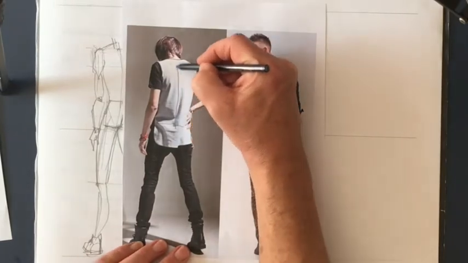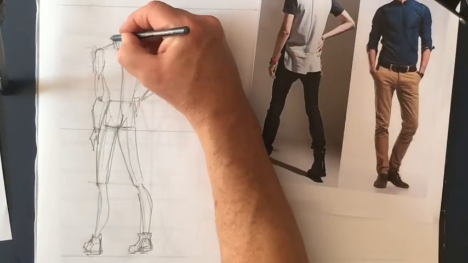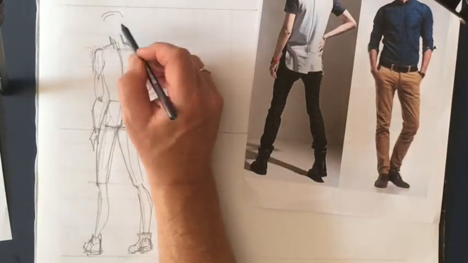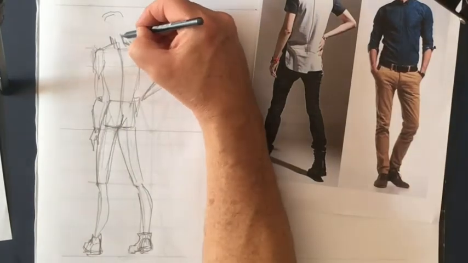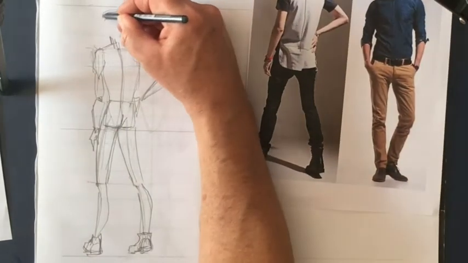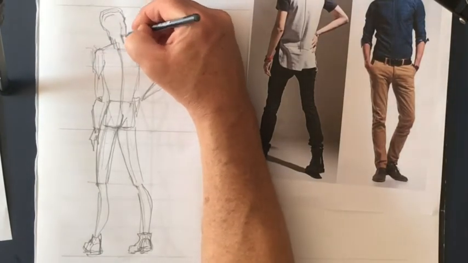So notice the curve on his spine is coming forward like that. So I've got that. I'm going to have his neck coming forward, and I'm going to have his head tilted that way, I think. Yeah, there's the eye, there's the ear, the crotch.